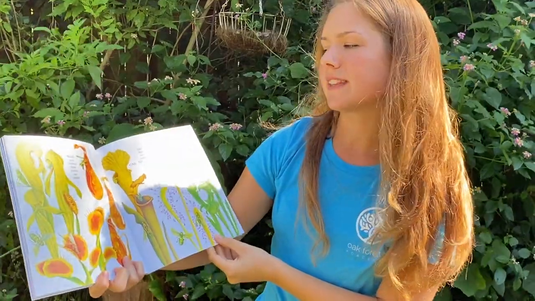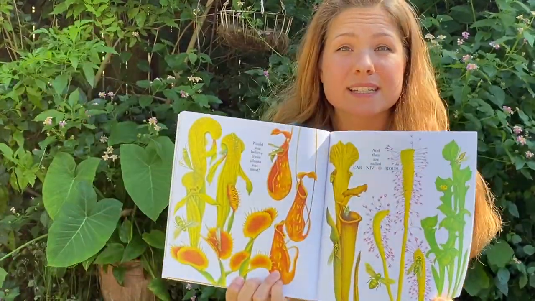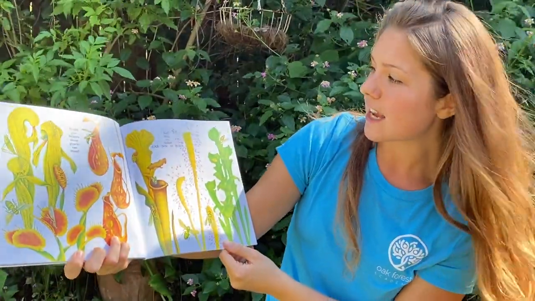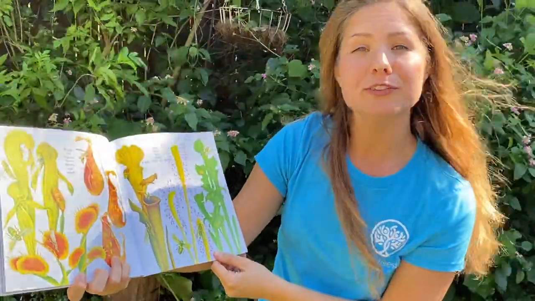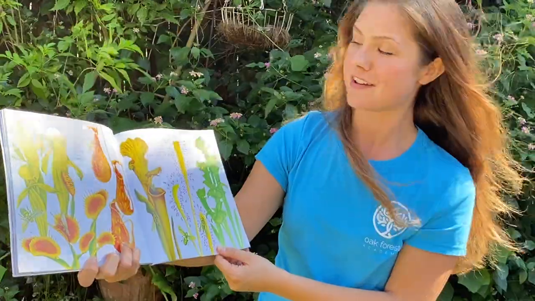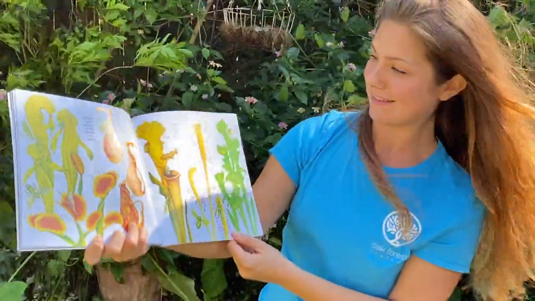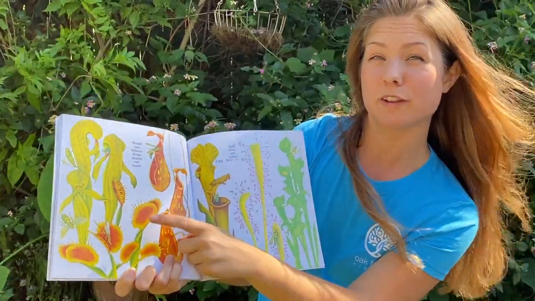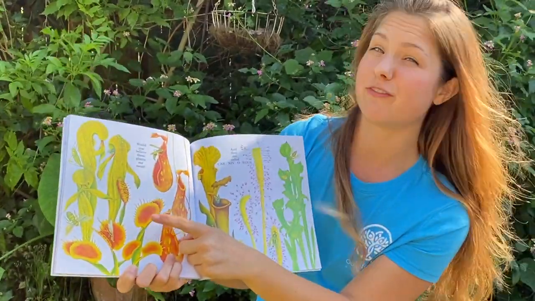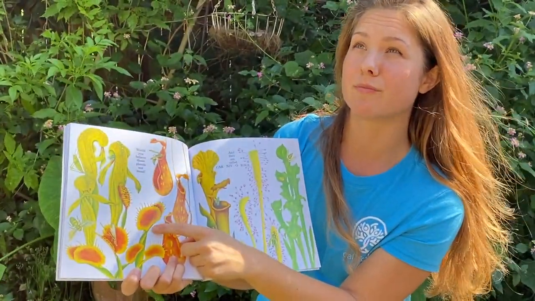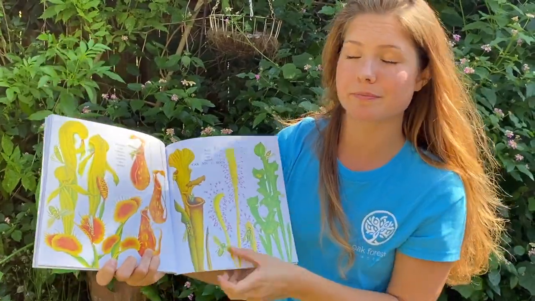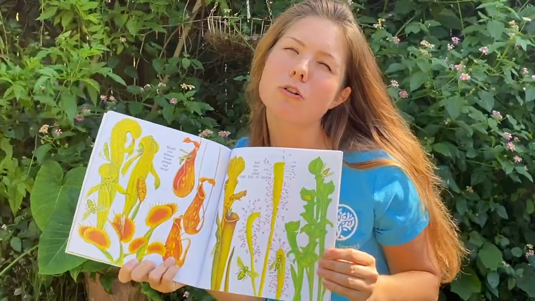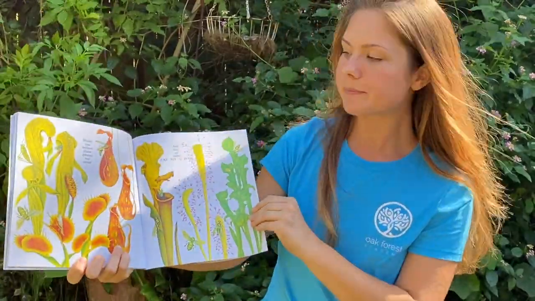Would you believe that these plants eat meat? And they are called carnivorous. They're carnivorous plants. Like the Venus flytrap. Ever seen one of those before? You can actually buy a Venus flytrap from your local grocery store. They eat things like flies and mosquitoes and other kinds of flying bugs.